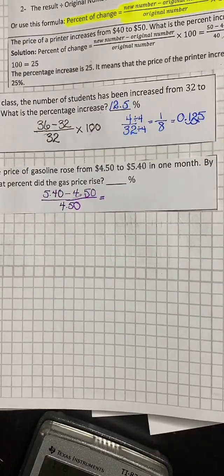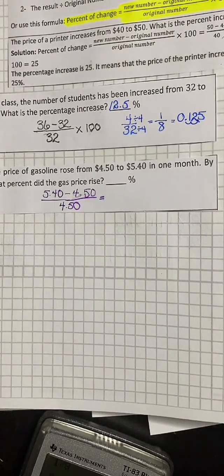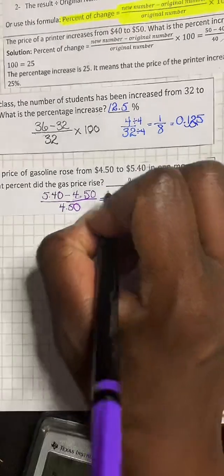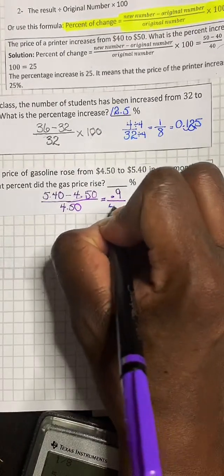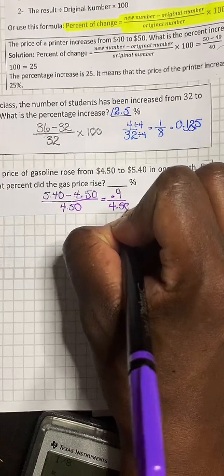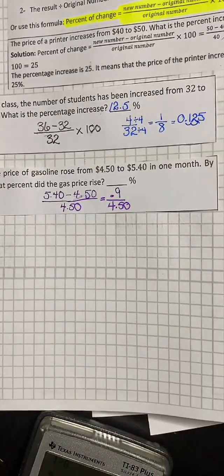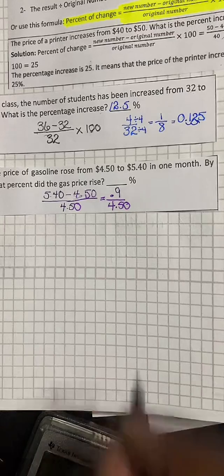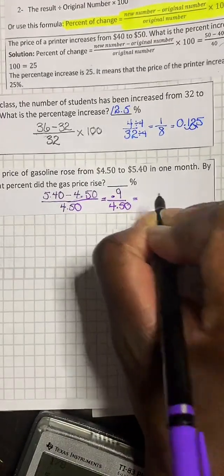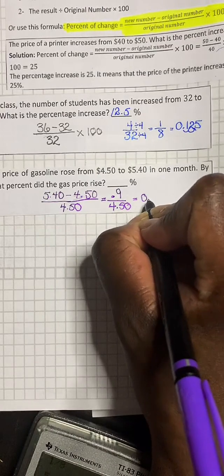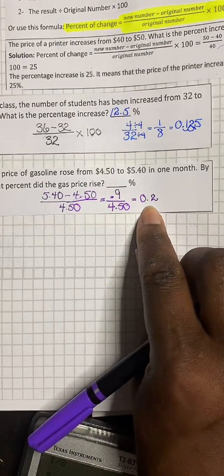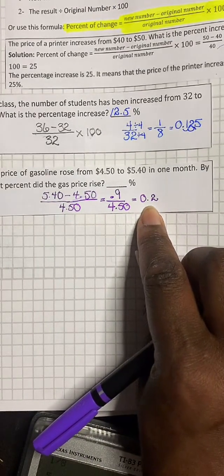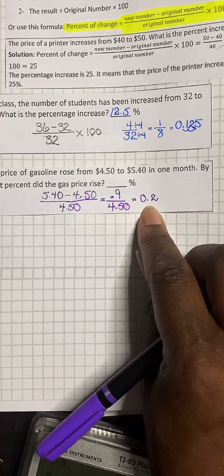So I agree with your 5.40. And then minus your $4.50, that does give me 90 cents, 0.9 divided by 4.50. Okay, so if you have that divided by 4.50, this will give me a 0.2. But that's the decimal. What is it as a percent?